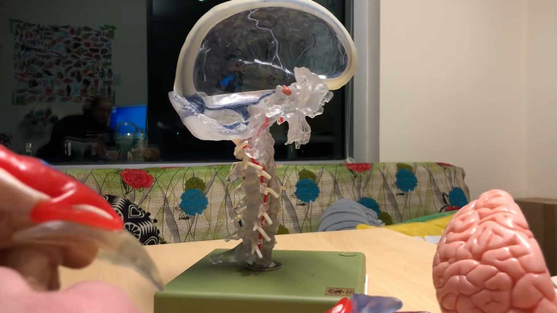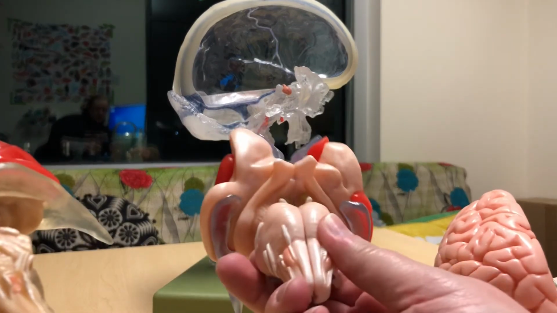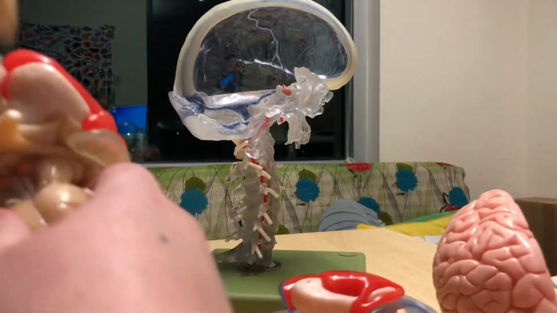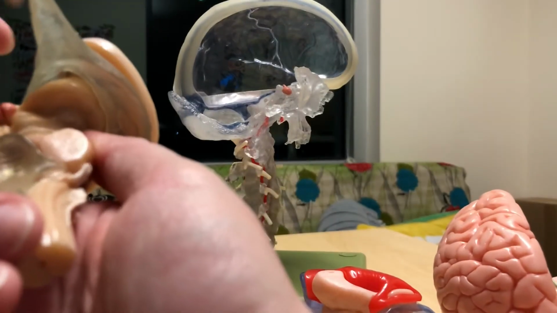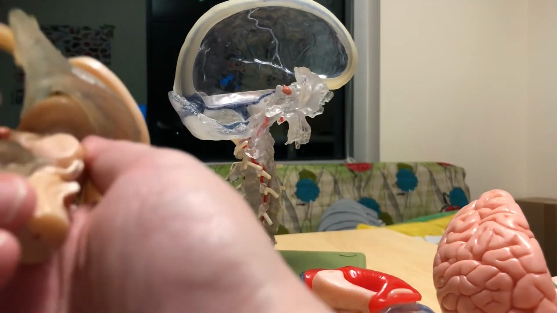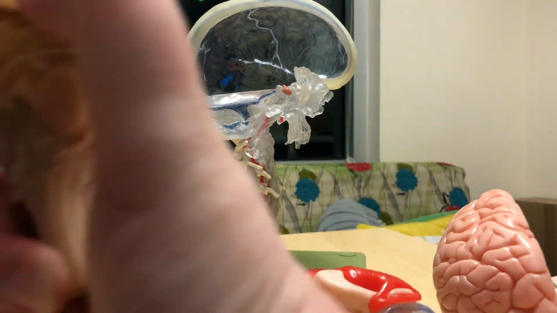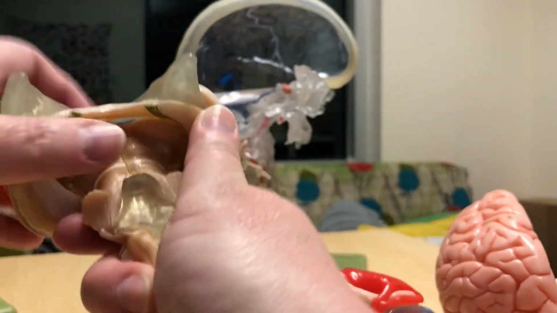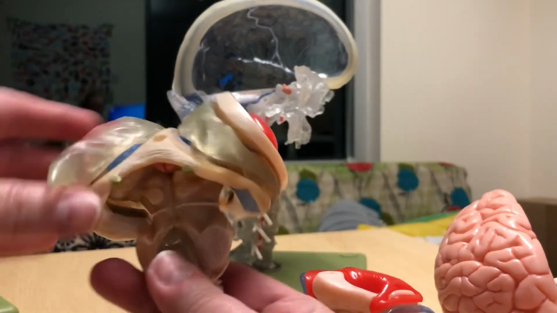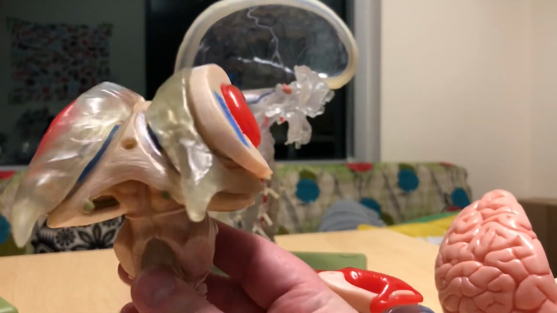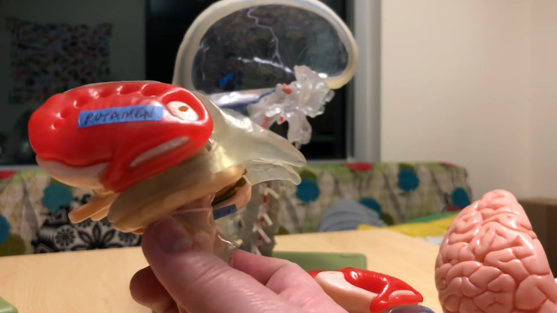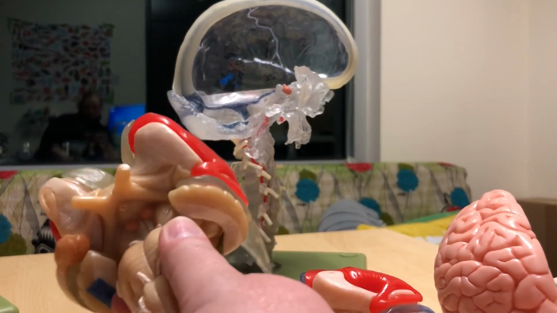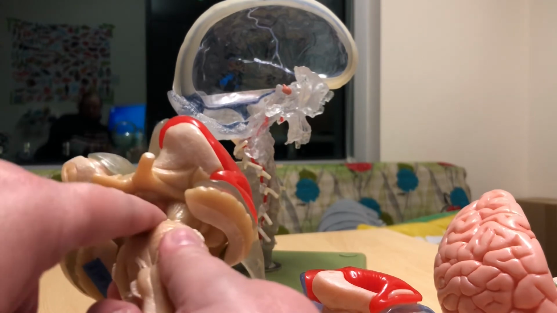Where did it go? Somewhere around here. Oh, I remember. Okay. So fornix is now back in position, snapping back toward that mammillary body.